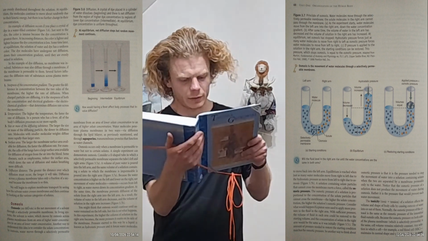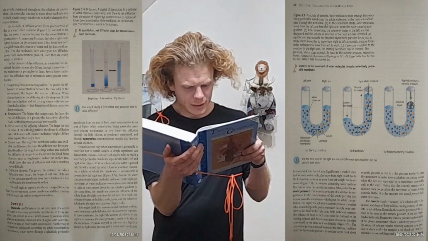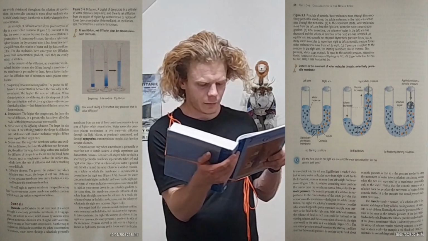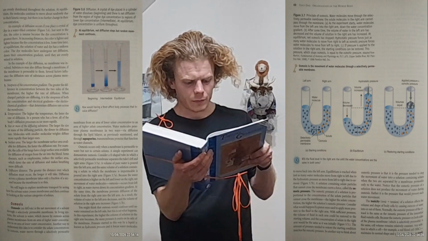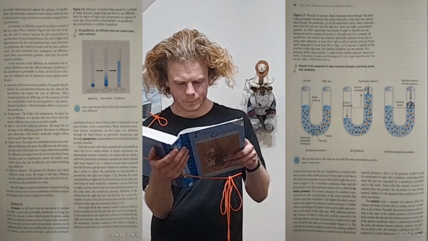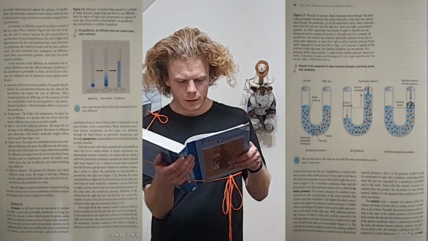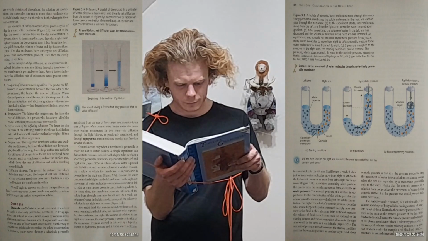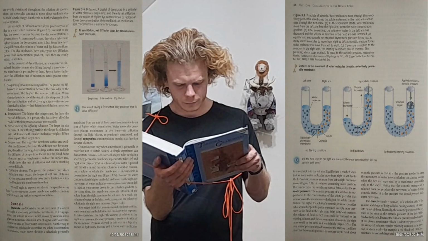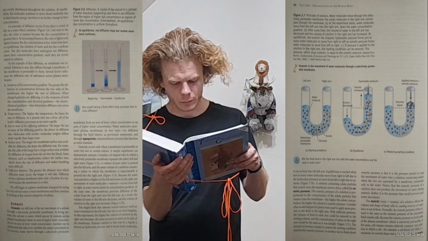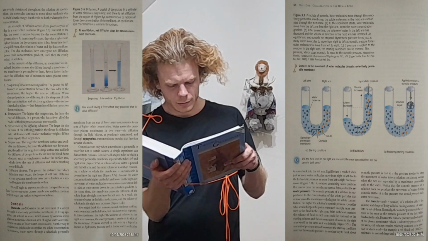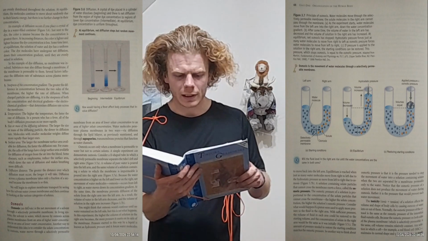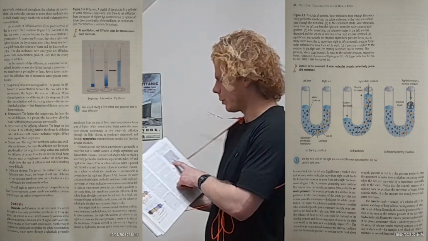Both the solutes, which is the dissolved substance, and the solvent, the liquid that does the dissolving, undergo diffusion. I'm right now a bit irritated. What is what? The solvent is the thing which was the blue thing added, I think.